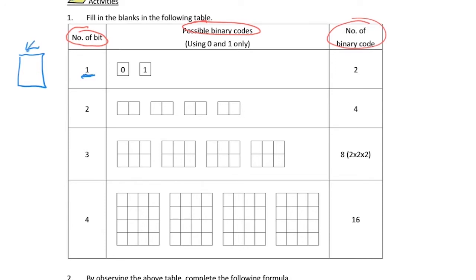And if we are using binary numbers to represent, that means in this one bit space, we can only put a 0 or only put a 1. Okay, we have only two choices. So given one bit, the number of possible binary codes should only be 2.